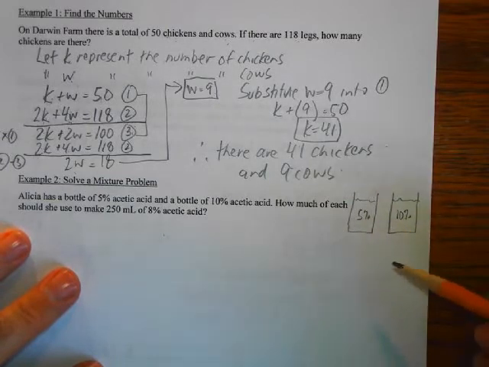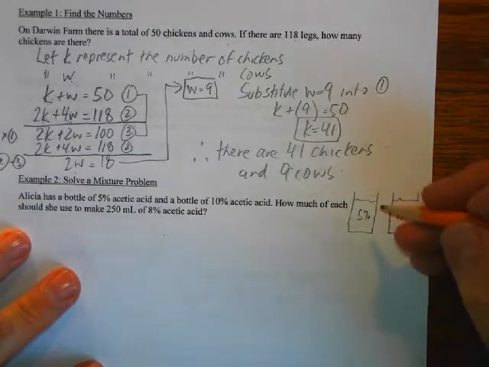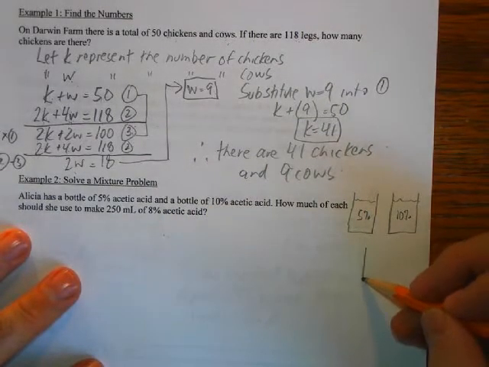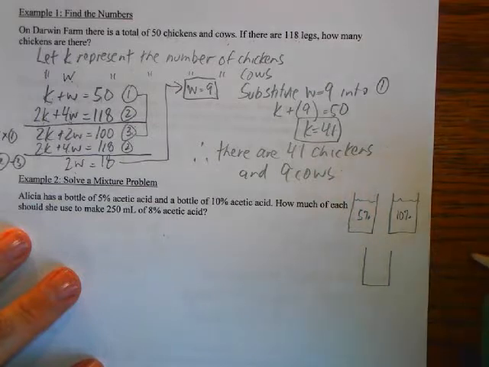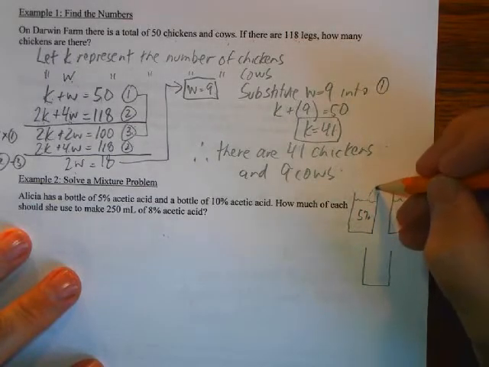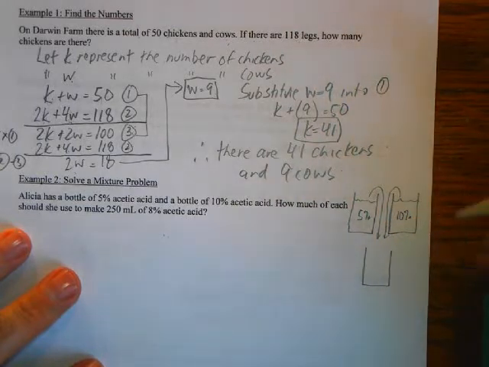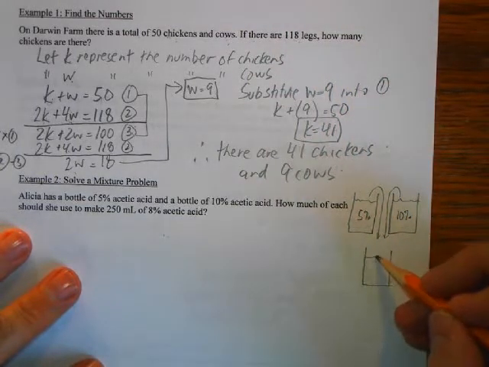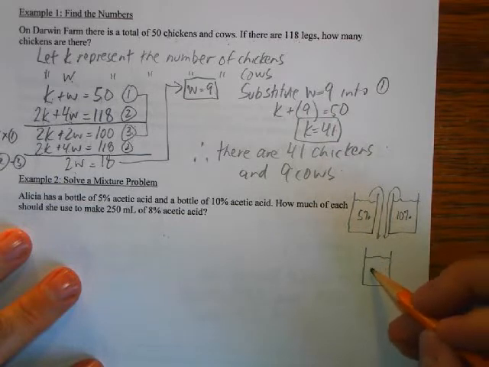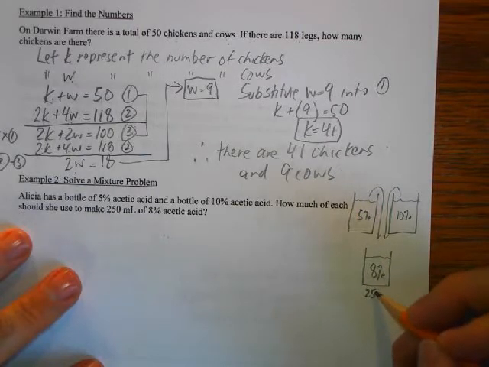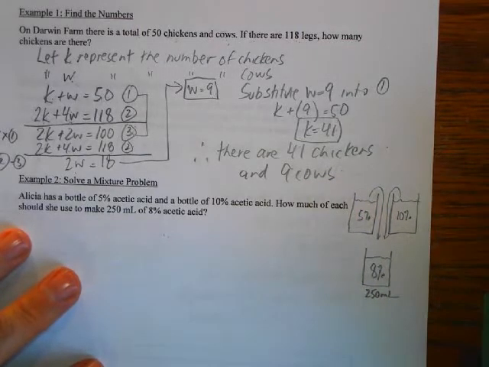Okay, now what we do is we've got these two bottles, and we're trying to make a third bottle. We're going to pour some stuff in from both, and we're going to make this new solution that is 8% acetic acid. And we actually do know the total volume here. So this is actually going to be 250 milliliters. Okay.